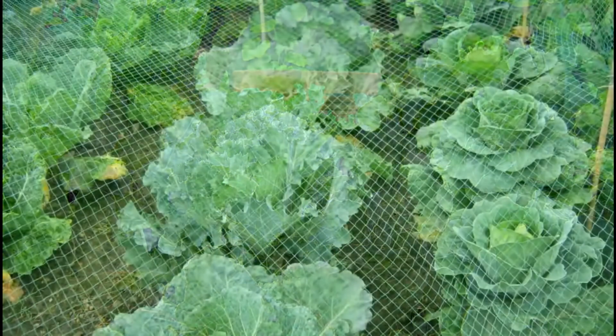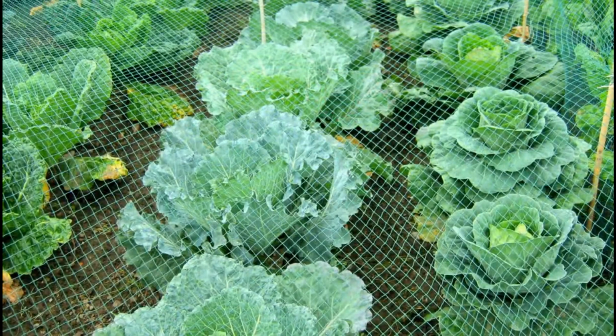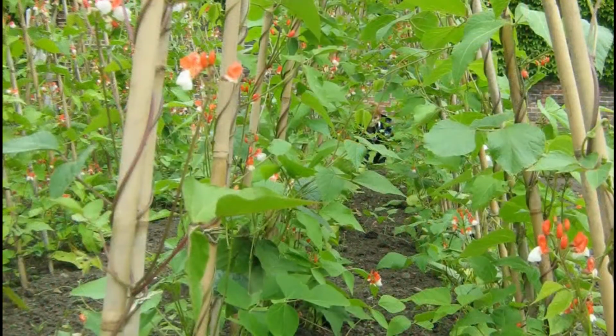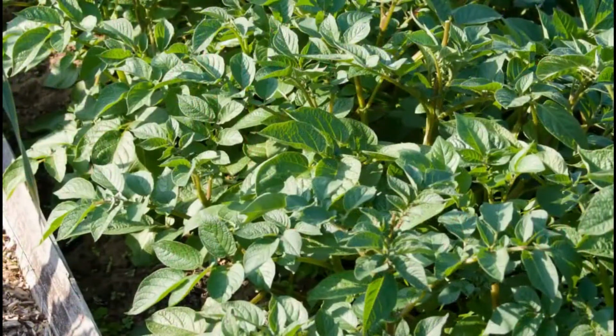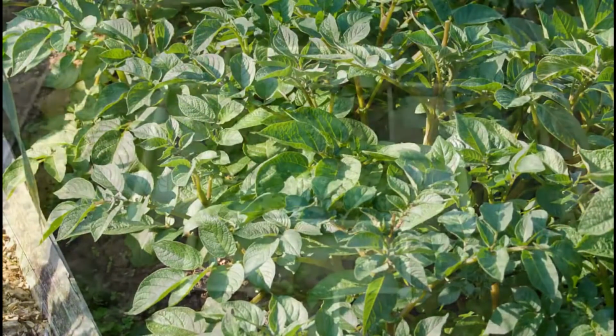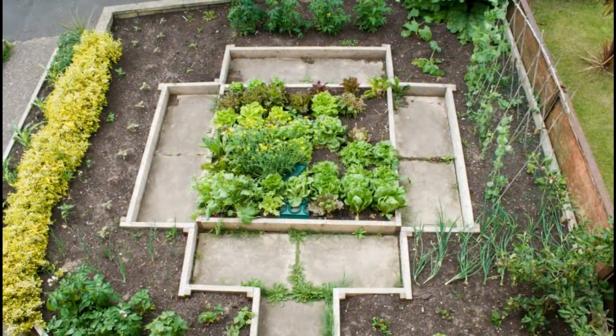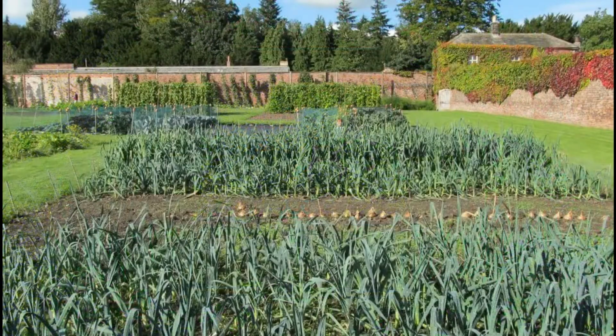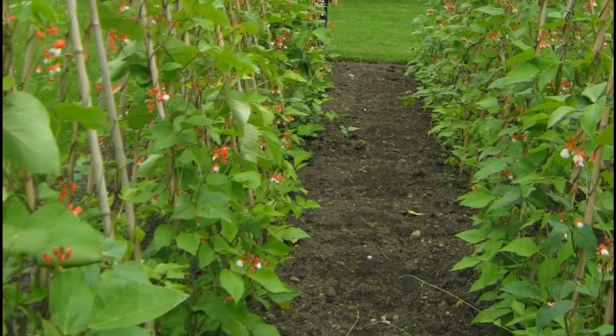Many textbooks suggest having one bed for cabbage family plants, one for beans, one for potatoes, etc., and then rotating them each year. However, few gardeners want to grow equal areas of each crop type, so this isn't always practical, and there are often additional constraints such as whether your climbing beans will cast shade over other plants.